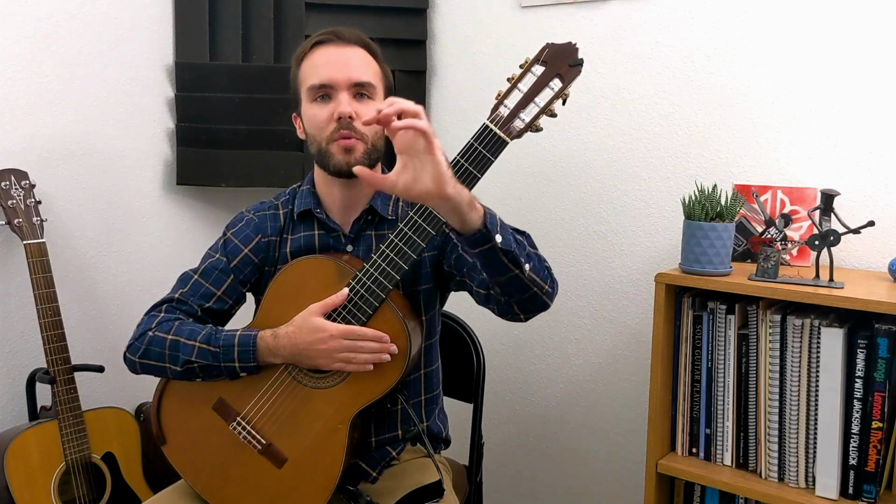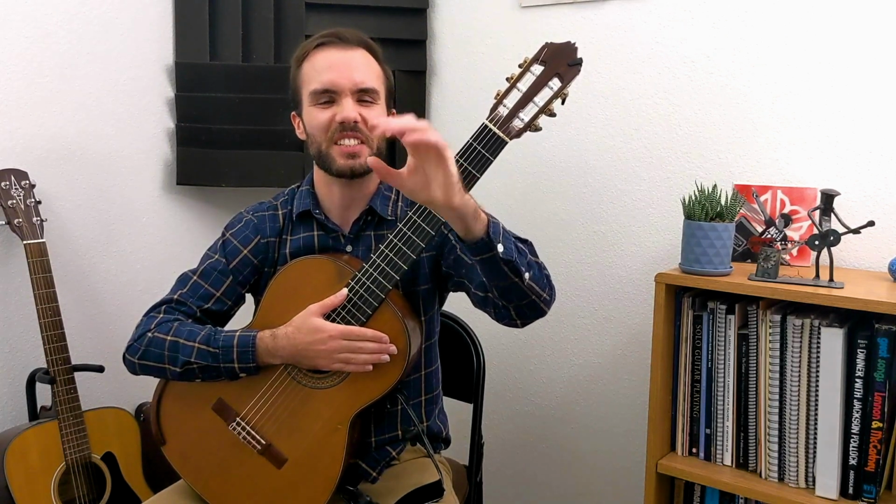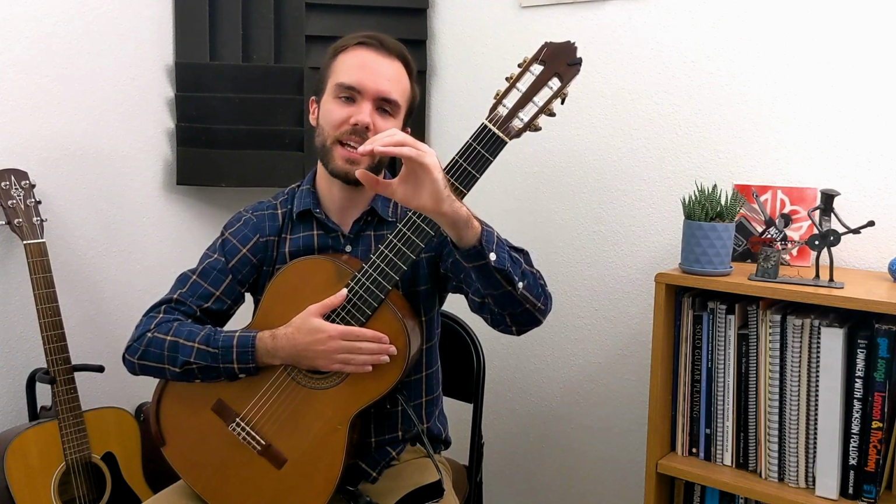First is we want to make sure our hand is in a nice relaxed C shape. So do this for me. Take your fingers and I want you to just make a nice C like this, right? We don't want to do a claw like this. This is not what we want to do. That doesn't feel very good, right? A nice relaxed C shape.